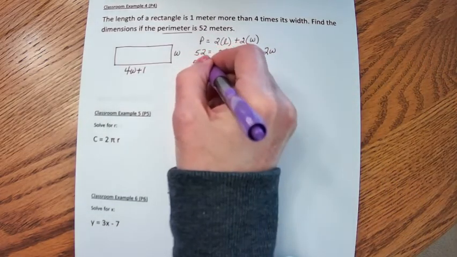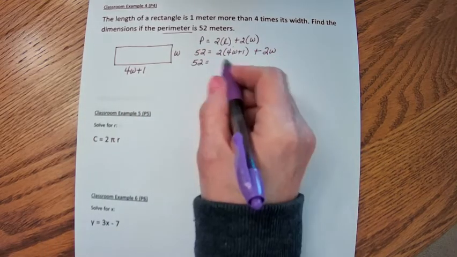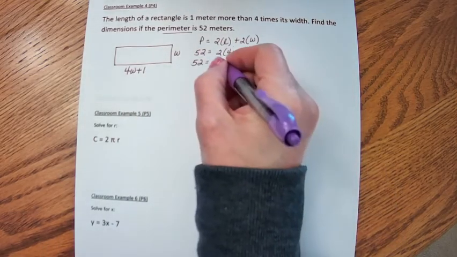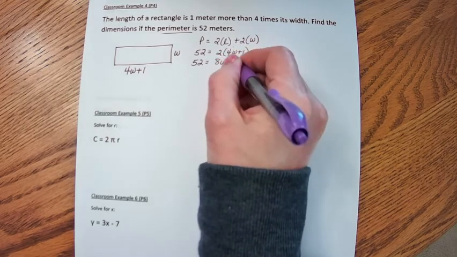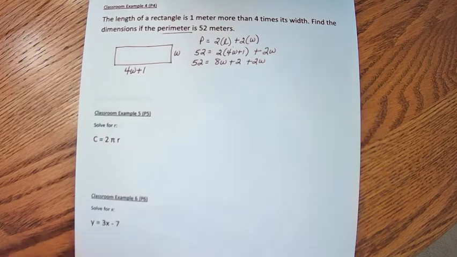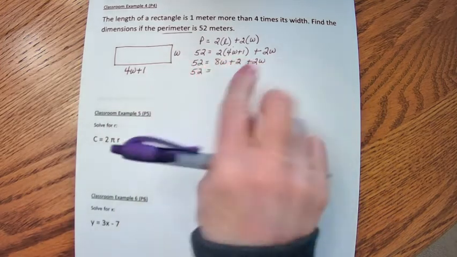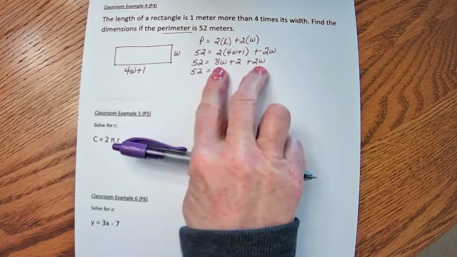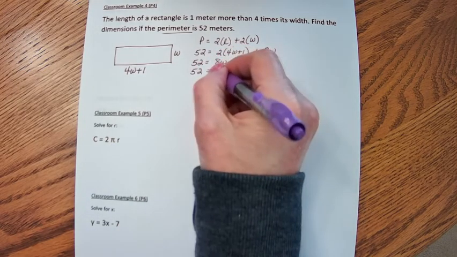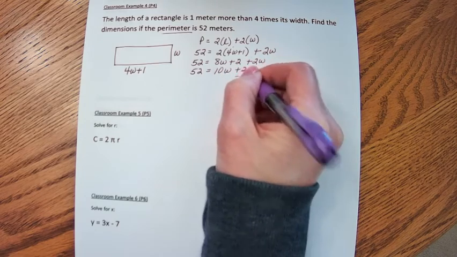So in this case, we're going to find W first, and once we know W, we can find the length. Distribute the 2's. 8W plus 2 plus 2W equals 52. So my 8W and my 2W will become 10W plus 2.